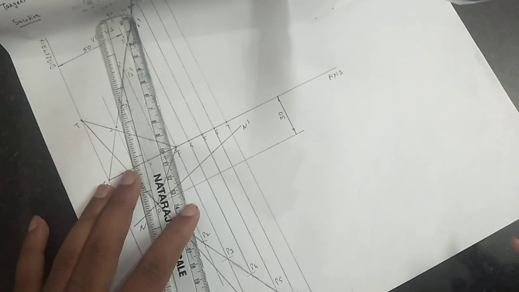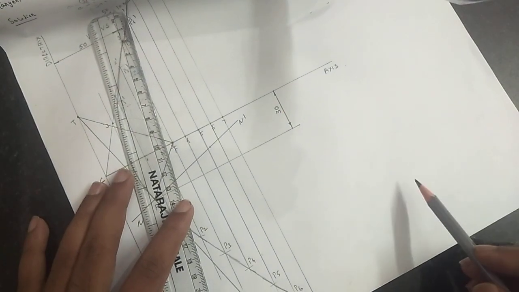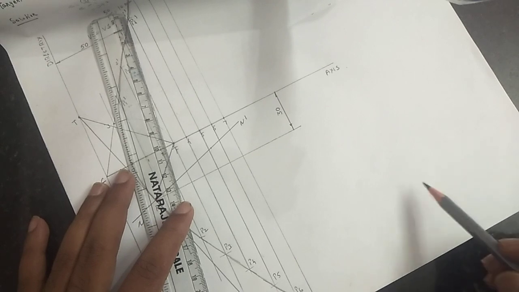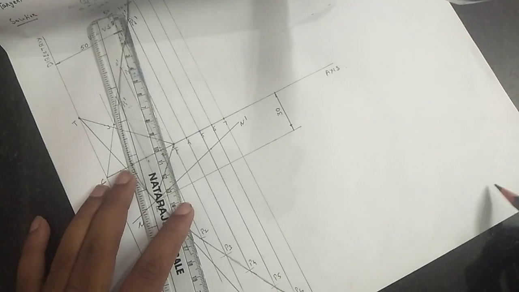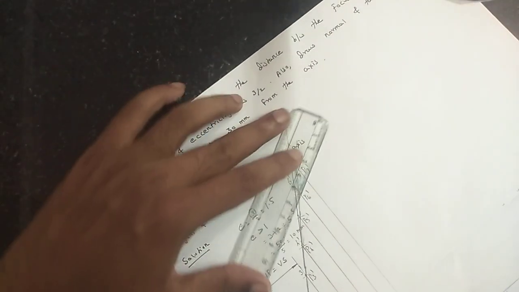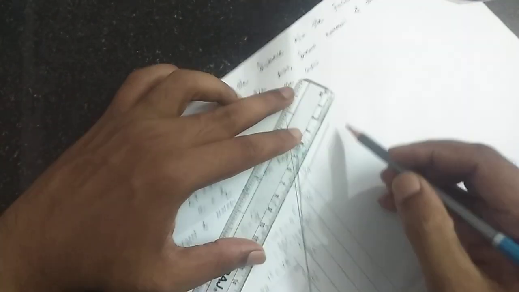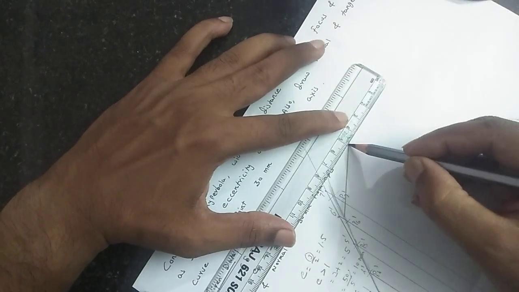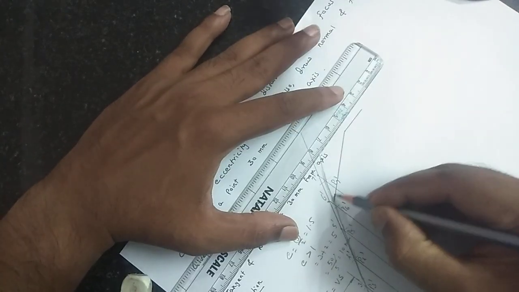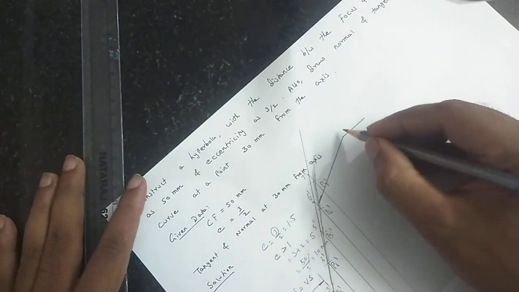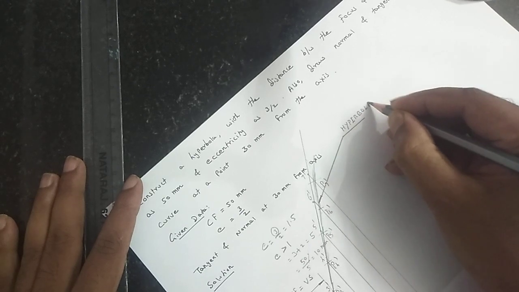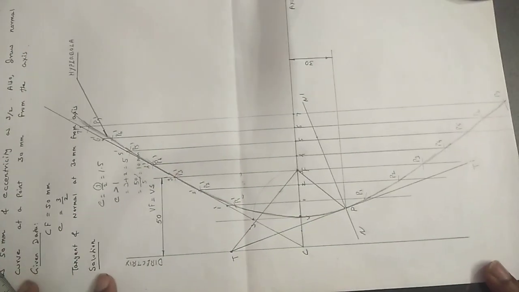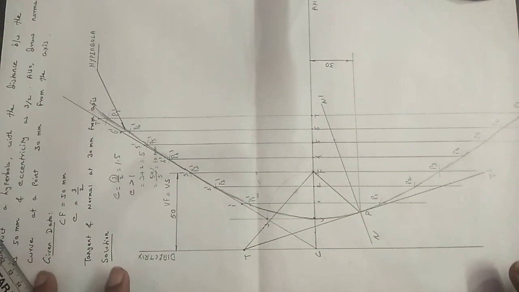So after that, in the bottom of the diagram on the right side corner, we need to write T dash is equal to tangent, N dash normal, all dimensions are in mm, scale 1:1. Here also on the curve we trace one leader line, and here we mention the curve is hyperbola. Okay, so this is the procedure for drawing a hyperbola curve.